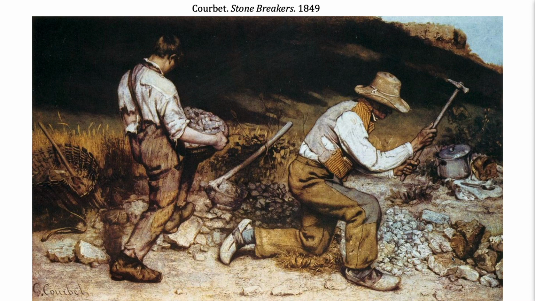And then these two laborers, an older man and a young boy, going out and they're breaking stones, working with their hands, laboring. And so in some ways, it is kind of romantic to a certain extent because of the intimate detail that we see in their honest labor. But it's different because it's not necessarily exaggerated.